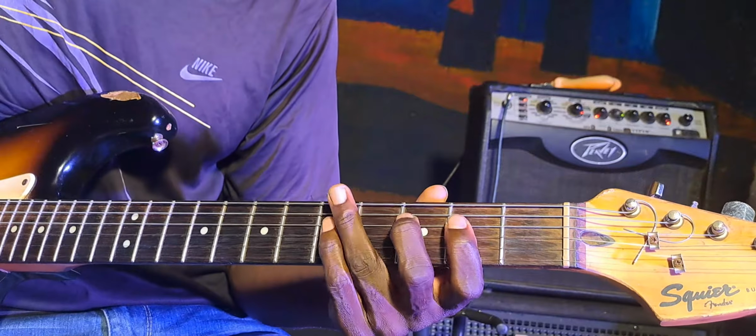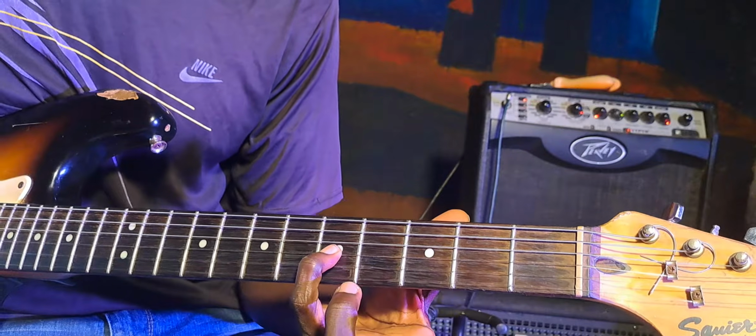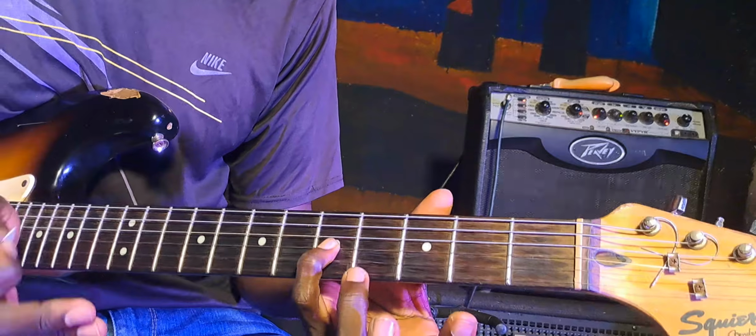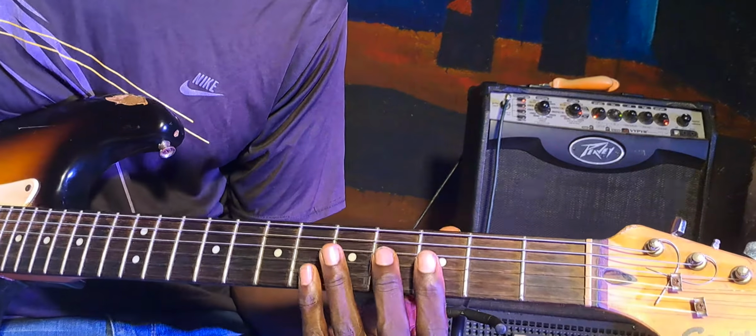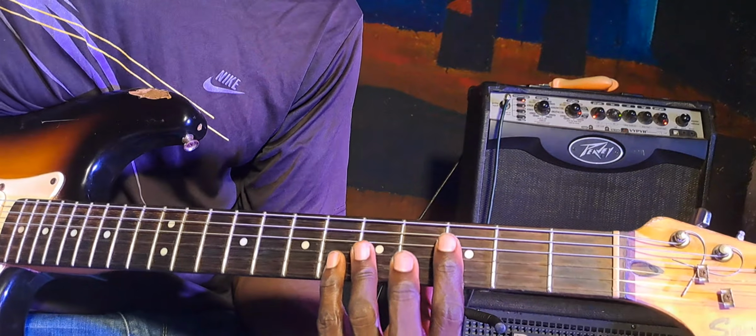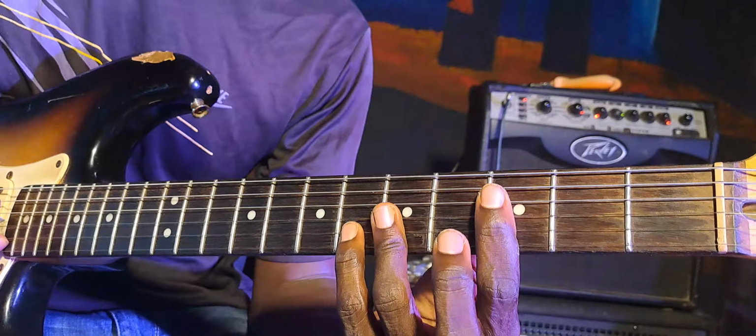Do, re, mi, fa, so, la, ti, do. That is the Mixolydian scale. You can use that, or to cut it simple and short, you can use the mode. So this is the technique of the mode.